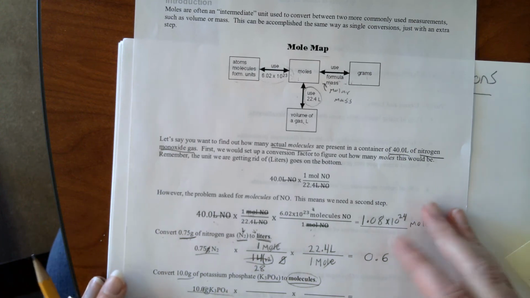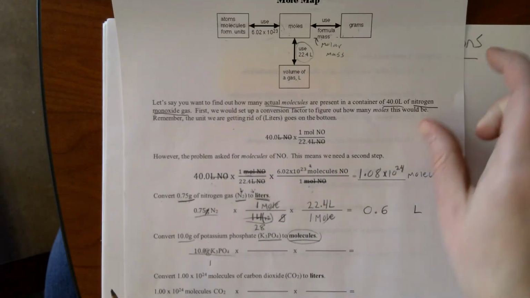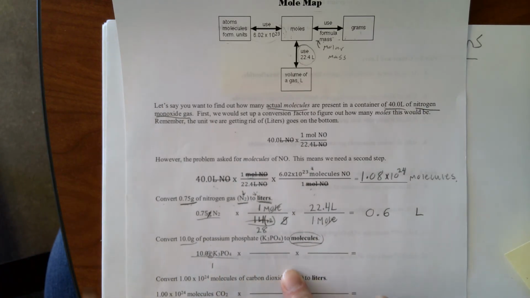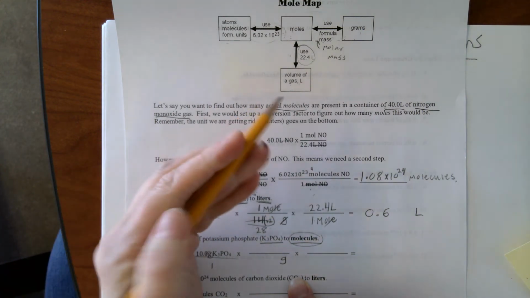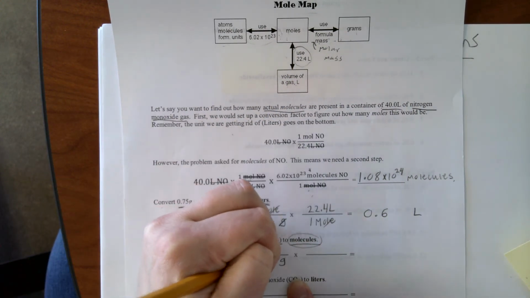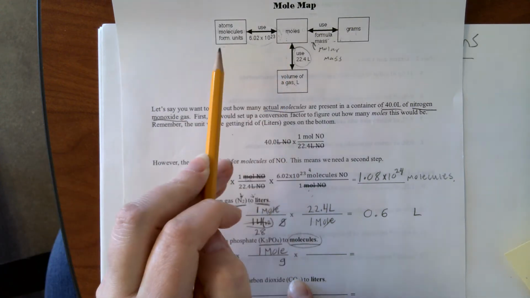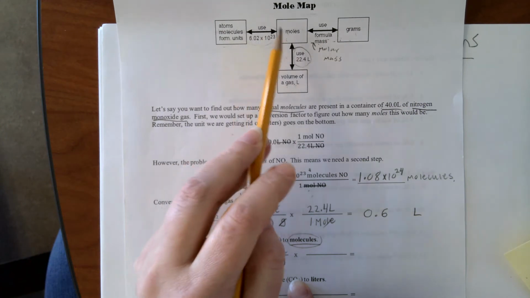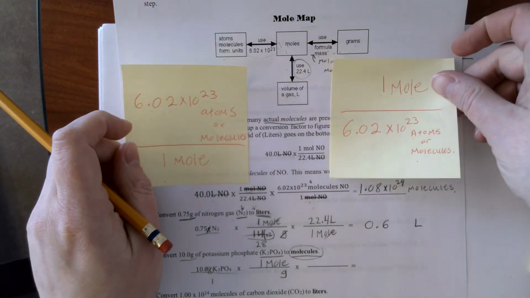Okay, so let's map out those units. So grams, we got to get rid of grams, so it has to be on the bottom. And we have to go to moles. So moles is on the top, 1 mole. And then in order to go from moles to molecules, we have to use our 6.02 times 10 to the 23rd conversion factor.